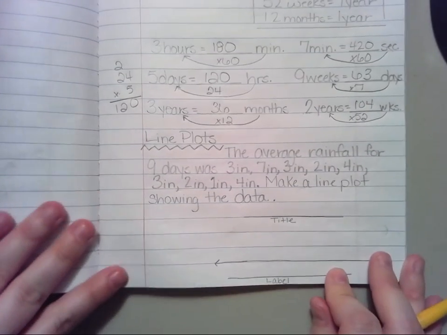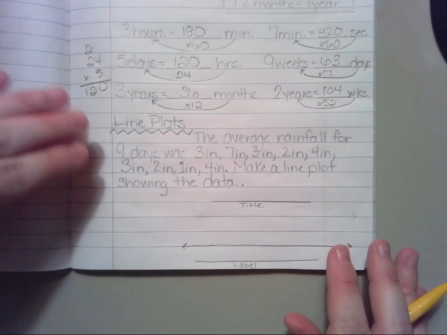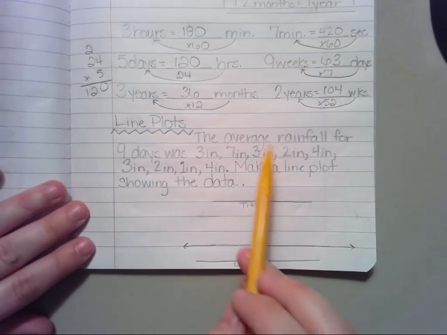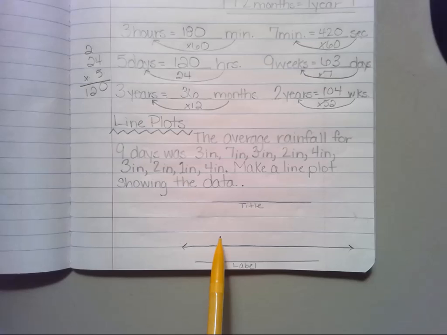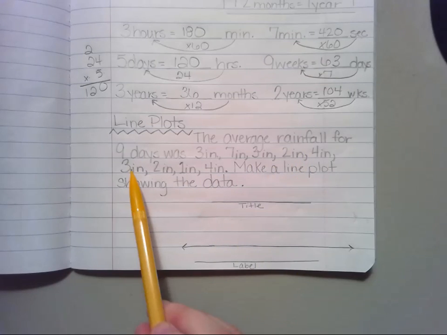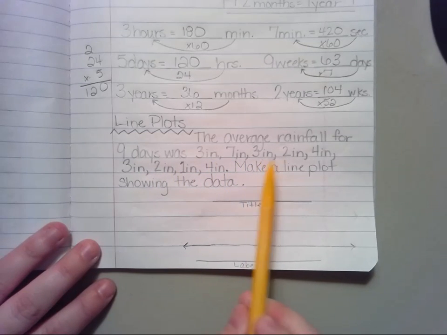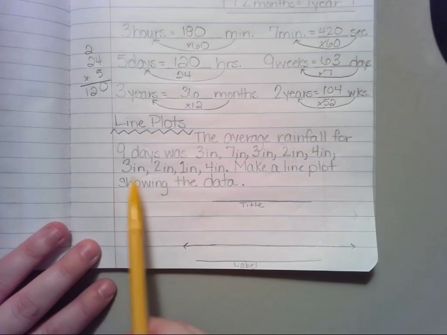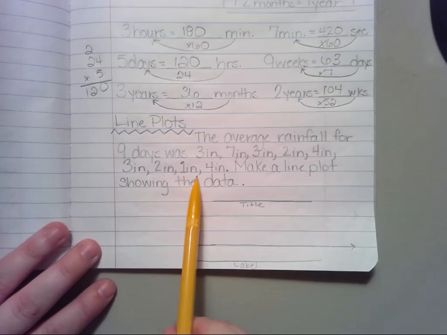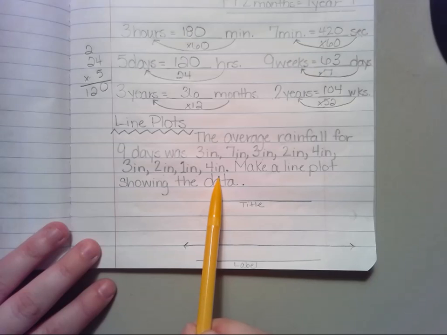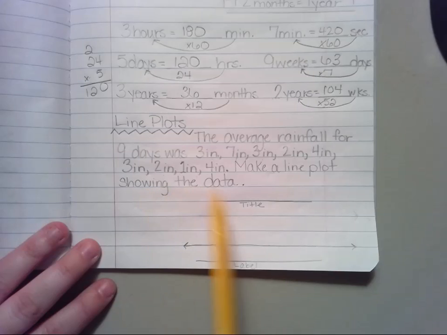The last thing we talked about in this unit of measurement was line plots and how to make one. So I gave you a little paragraph here. I'll let my computer catch up. The average rainfall for 9 days was 3 inches, 7 inches, 3 inches, 2 inches, 4 inches, 3 inches, 2 inches, 1 inch, and 4 inches. That's a lot of rain. These people must be drowning. Make a line plot showing the data.